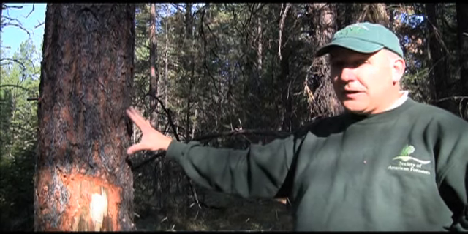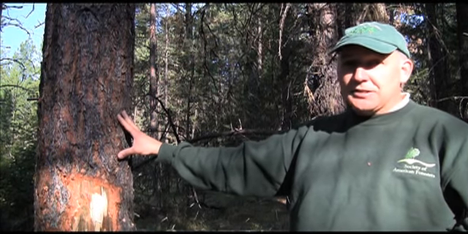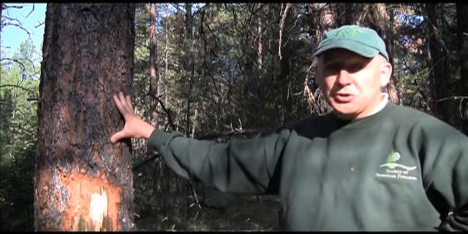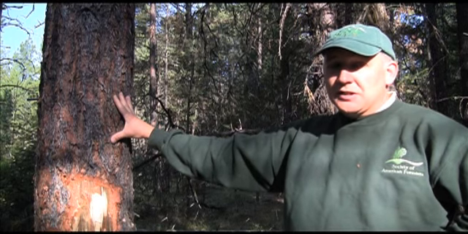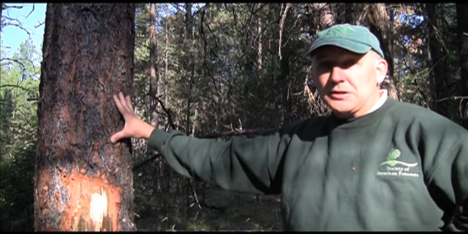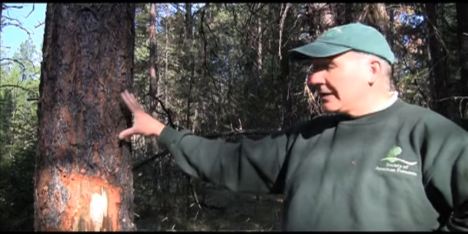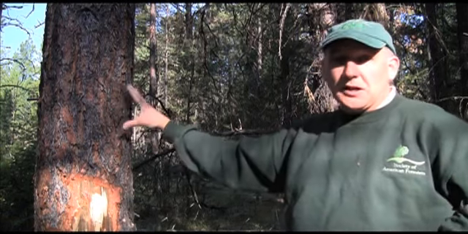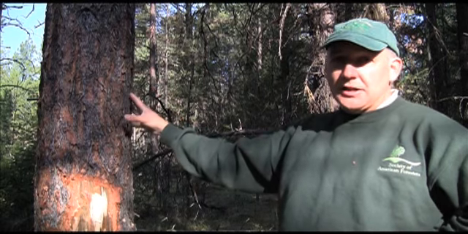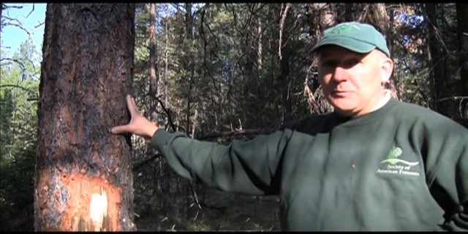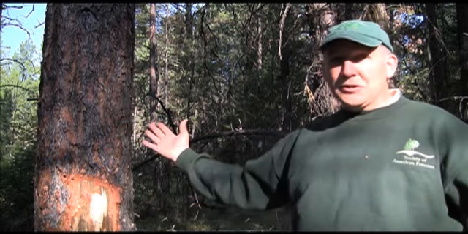Now, there are other factors that play into this. The beetles like to hit larger mature trees or stressed trees. So the condition of the forest plays a part in that as well. When we have forests that are overly dense, overly stocked, with a lot of dense trees, they're all competing with each other for water, plus they're all providing this huge food source.